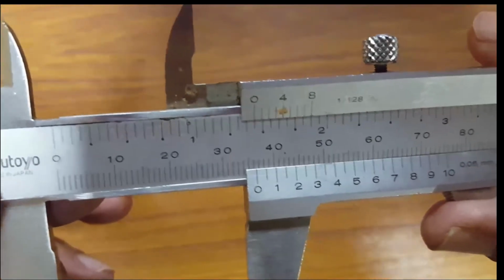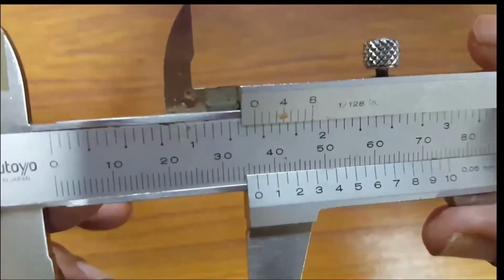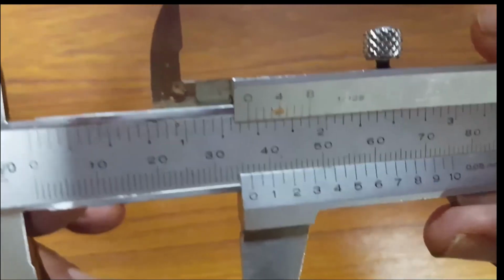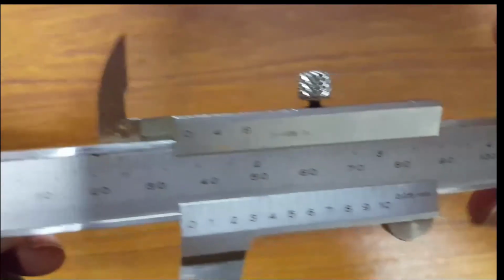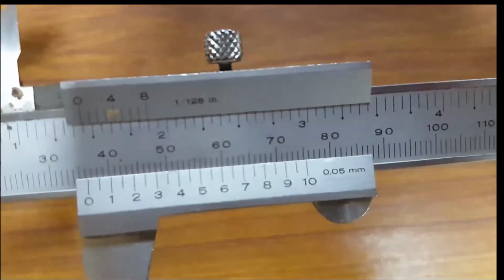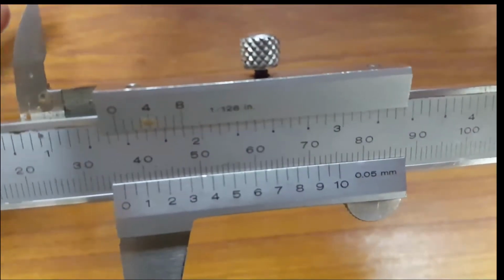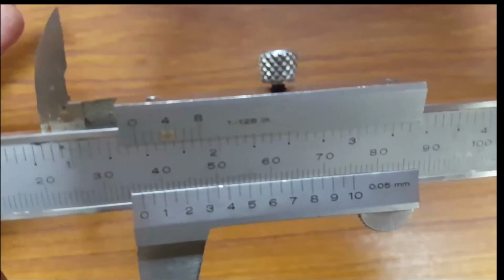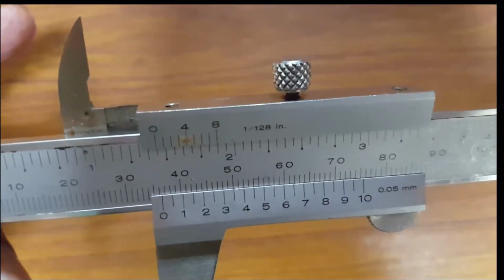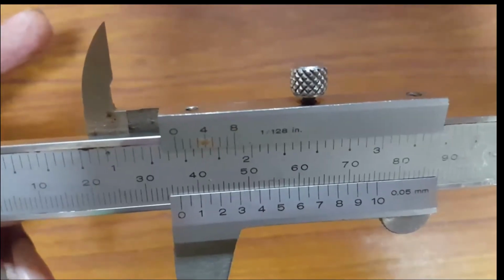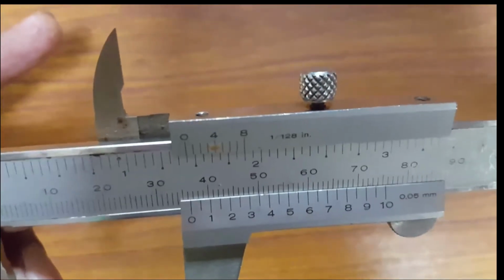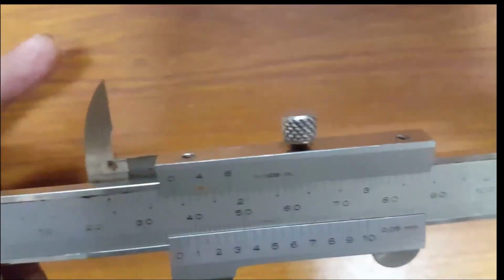As you see, main scale reading: the zero of the main scale is coinciding between 36 and 37, so we will take 36 millimeter. And now for the vernier scale reading, which line is best coinciding? I think it is the 9th division. So 9 multiplied by 0.05 is 0.45, and 36.45 will be the total reading for the depth.